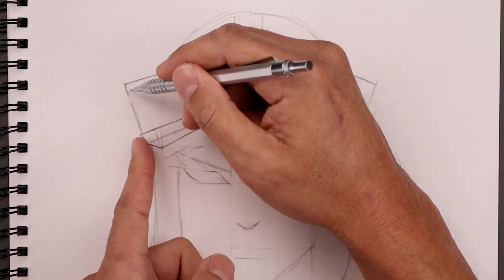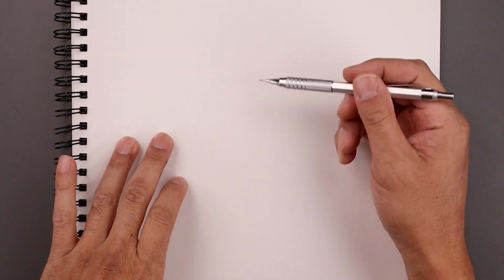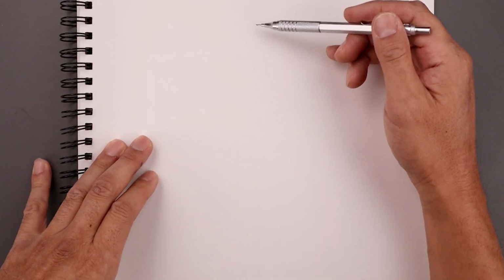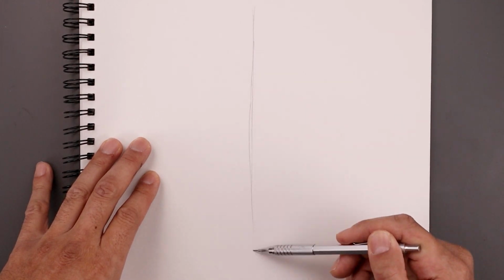In today's video, we're creating a sketch portrait illustration of the Renegade Raider from Fortnite OG. Let's begin today's lesson by setting up our drawing with some guidelines. We're going to start by sketching a line coming down the center of our page. Let's start from the very top in the middle. Just going to lightly work our way down towards the bottom.